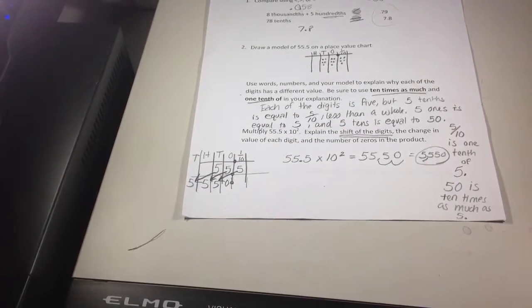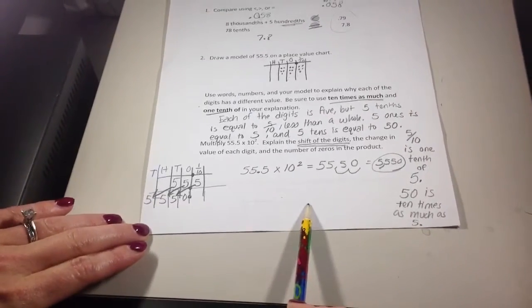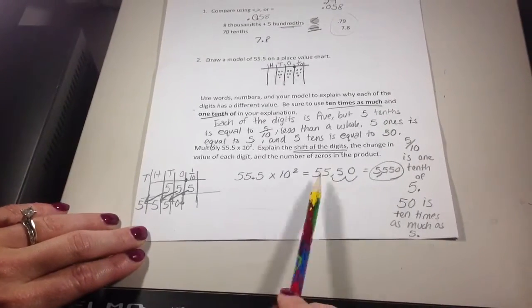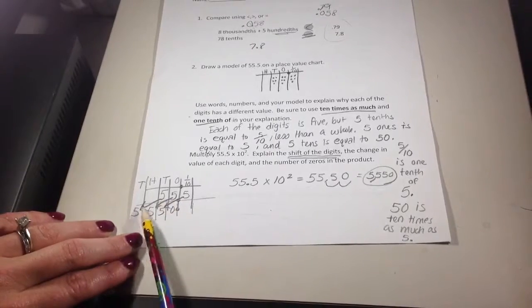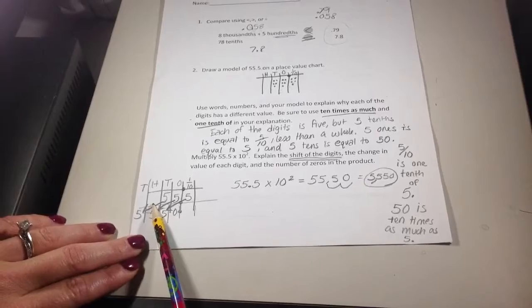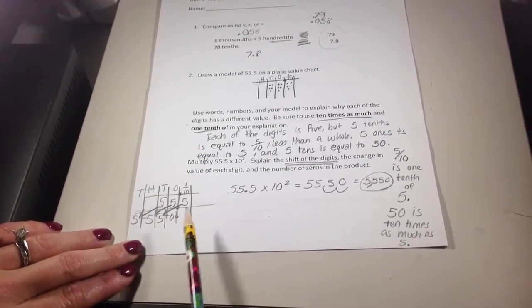So I want to describe the shift of the value of each digit. Rather than me write it out, I'm going to explain it for the sake of time so you're not listening to me write. What they want them to say is that each digit shifted forward 2 places. If you look, see this one, it shifted to the hundreds place and then it ended up in the thousands place. So it shifted forward 2 places.